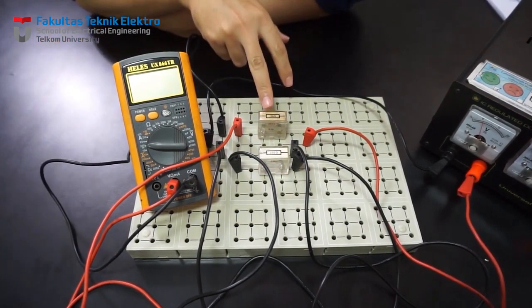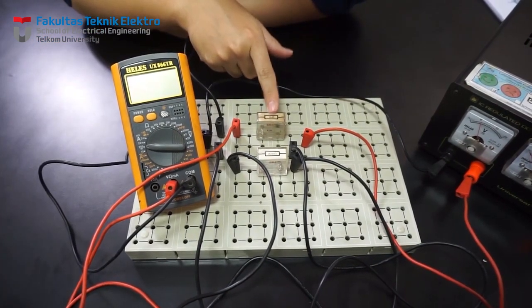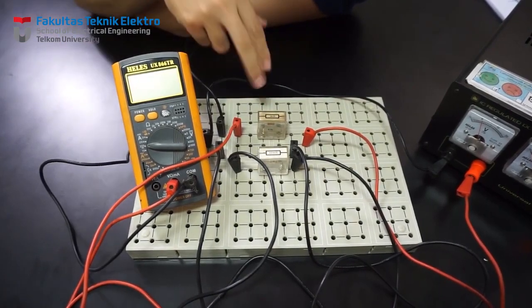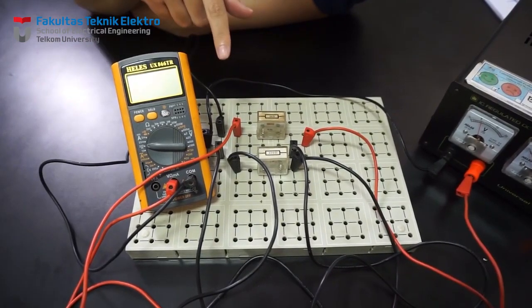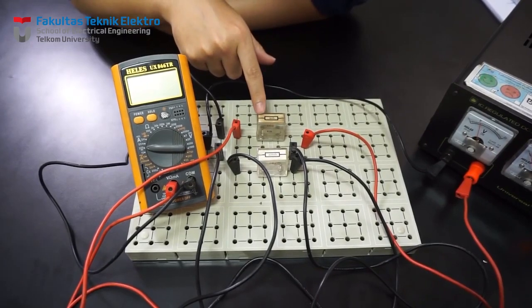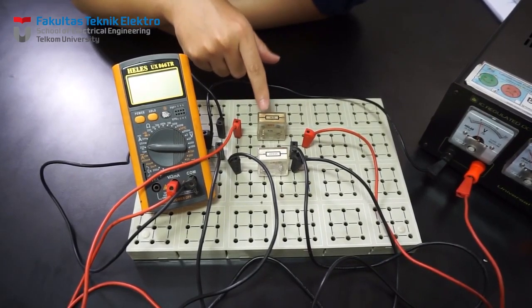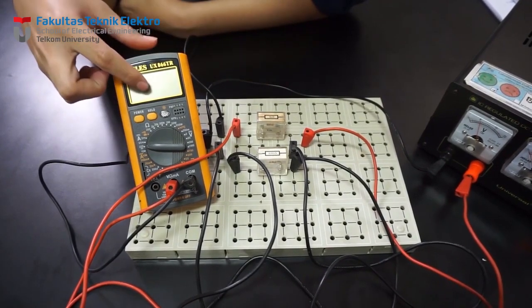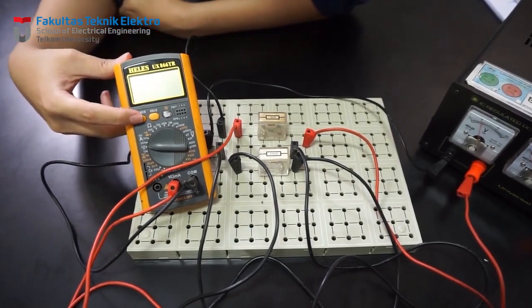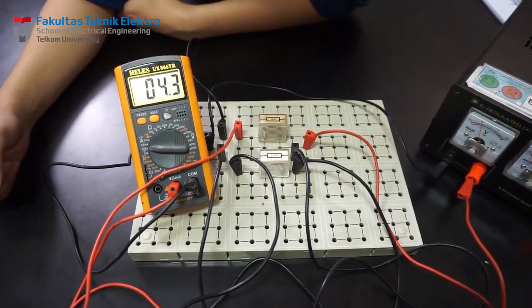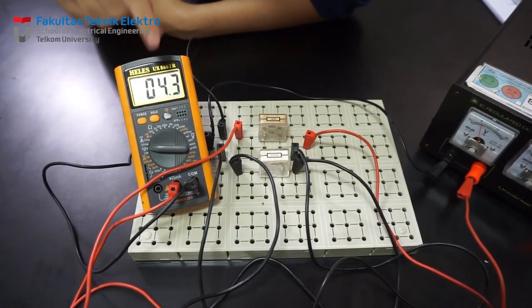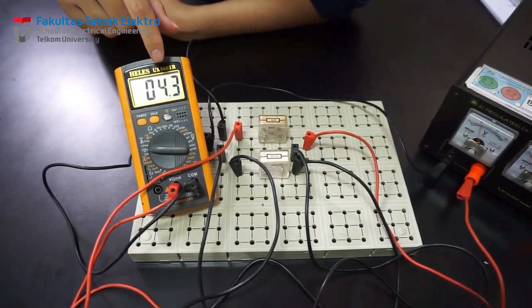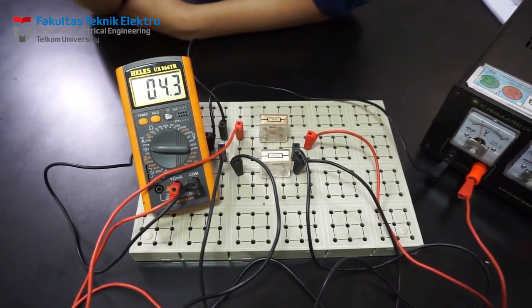Next, we will measure the current of each resistor. The first one is we will measure the current on the first resistor, the 1 kilo ohm. To find the current, we need to place the multimeter in series with the 1 kilo ohm resistor. And here we got the current is 4.3 milliampere.